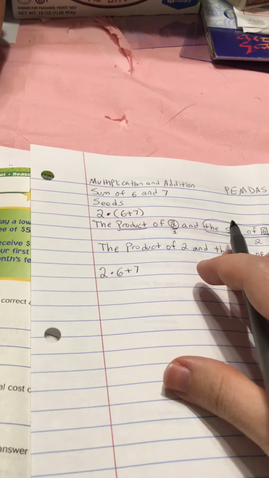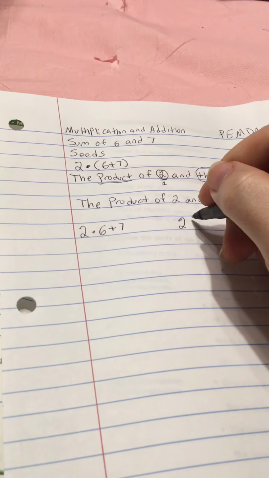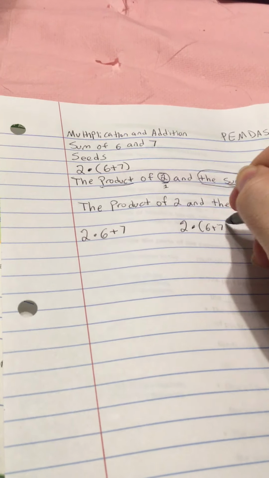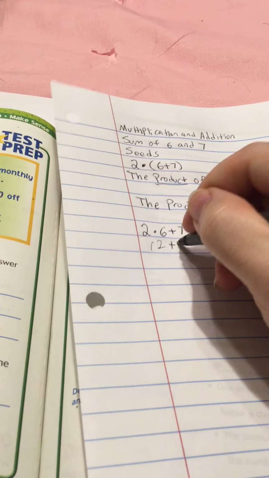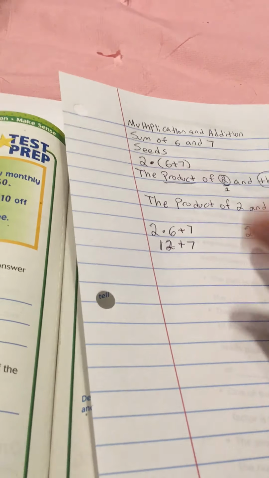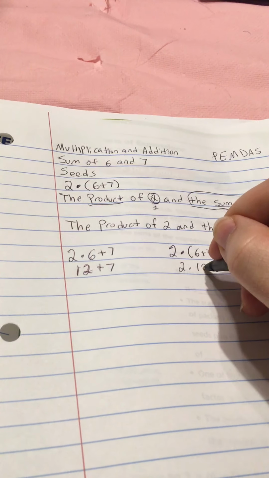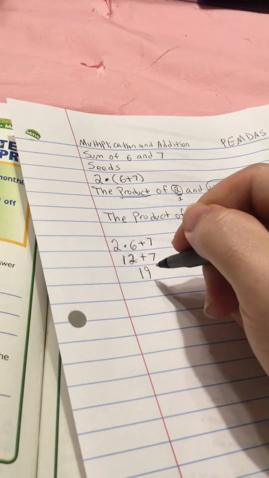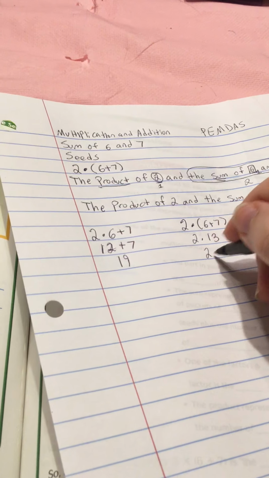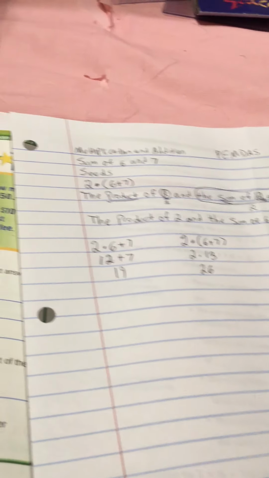So if we're just trying to evaluate it, the difference between our 2 times 6 plus 7 and our 2 times (6 plus 7), here we're going to get 12 plus 7. And here we're going to end up getting 2 times 13. So this is going to give us 19. And this is going to end up giving us 26. So we can see that that parentheses changes it. It changes the order of which we do the math.